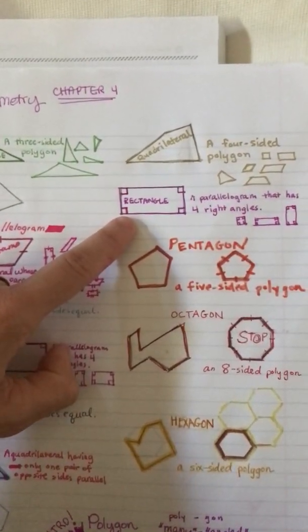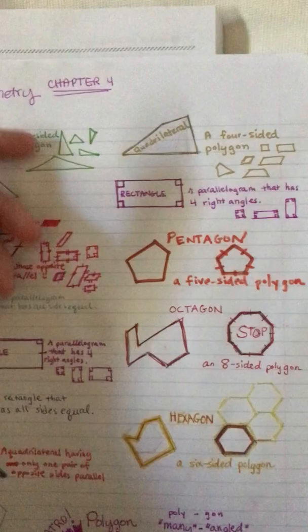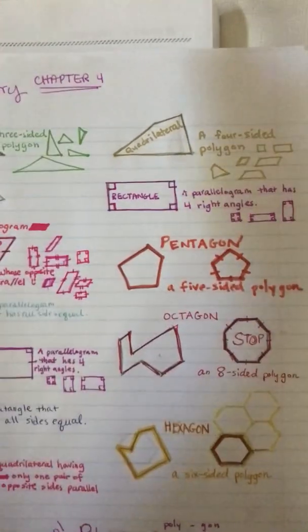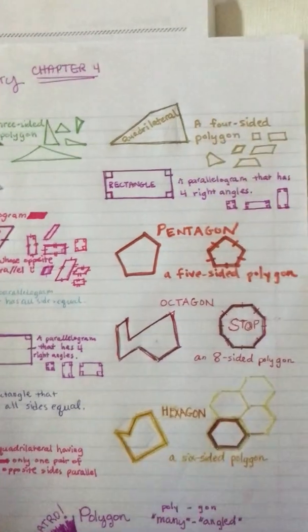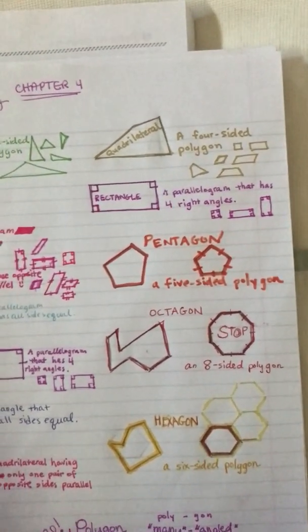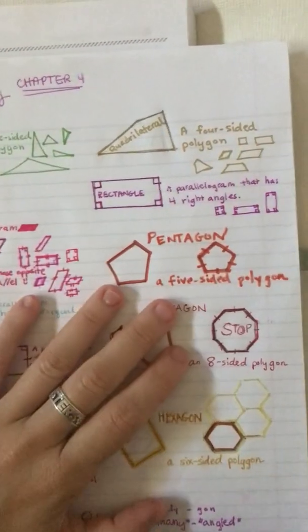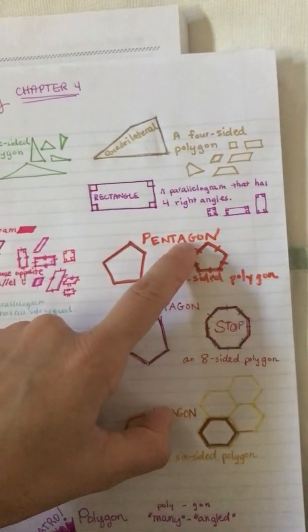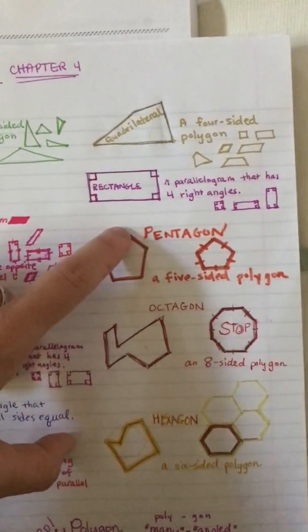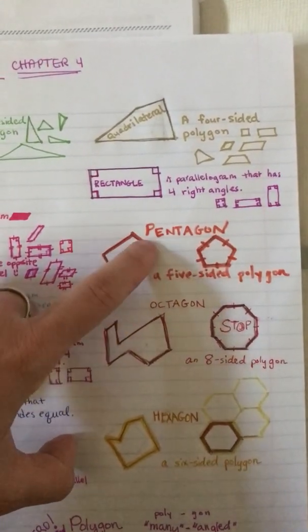A parallelogram that has 4 right angles. Pentagon, okay? Penta is 5. There's a singing group called the Pentatonics, I think. And I guess I actually was about to say there were 5 people in the group. I'm actually not sure, so I don't know if that fact helps you any. But a pentagon means 5 sides. So I drew one here that's not equal. It would be called an irregular pentagon, I believe.